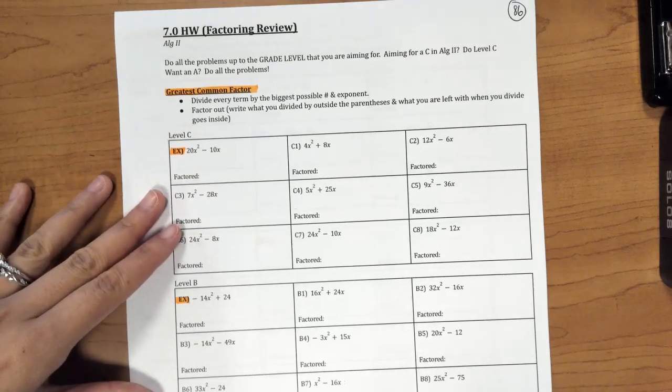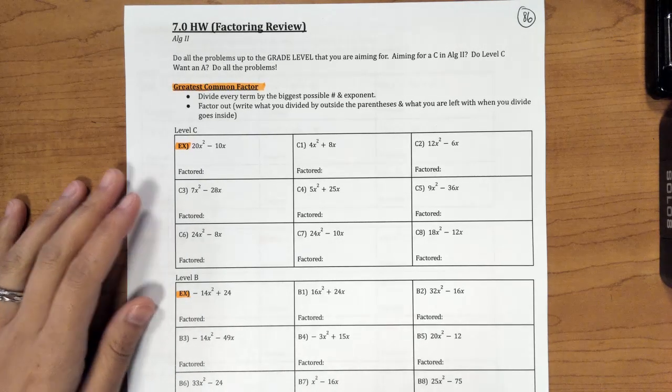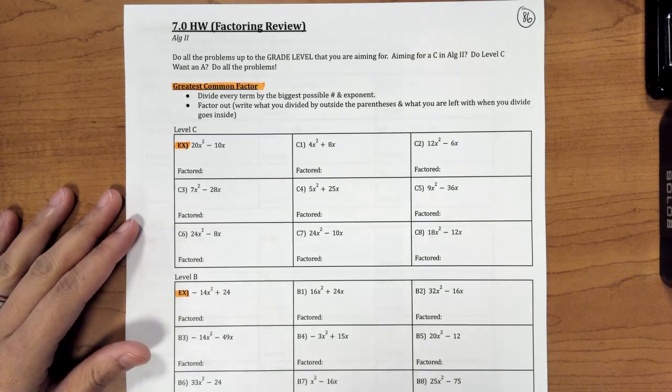Hi guys, today's notes are going to be a brief review on factoring. This is the homework that we're doing after a test to prepare for chapter 7. It's really important that you're solid at factoring so that you'll be able to keep up.